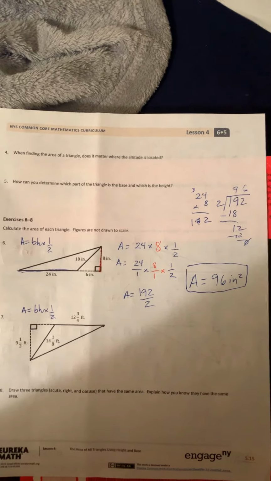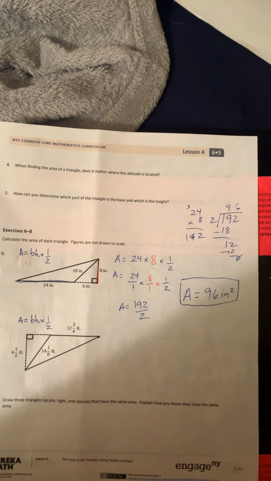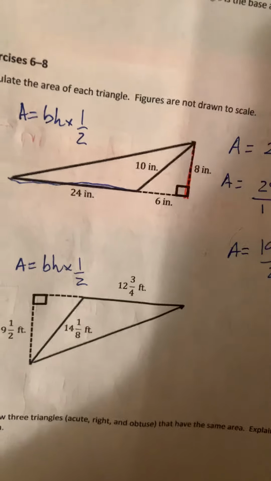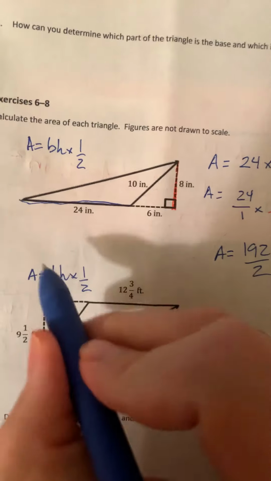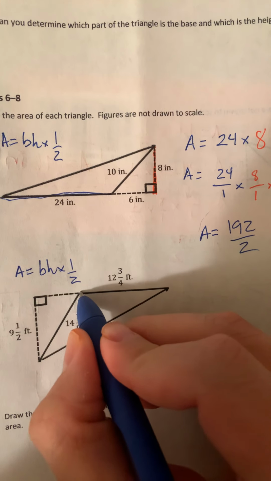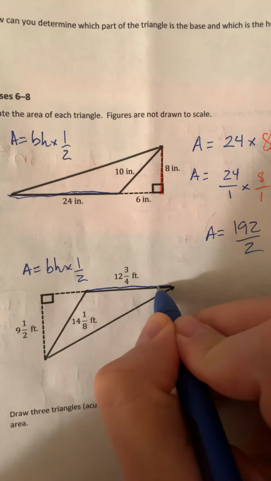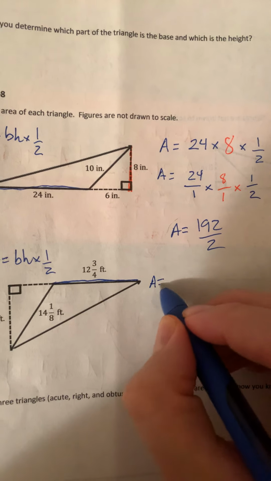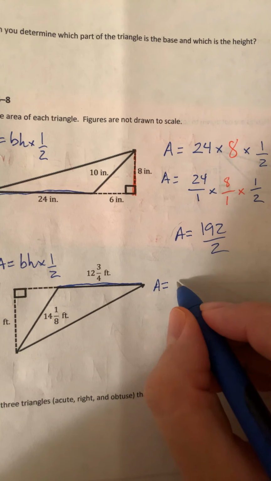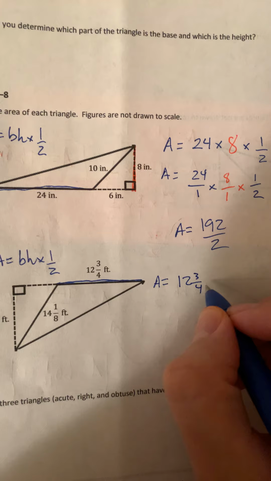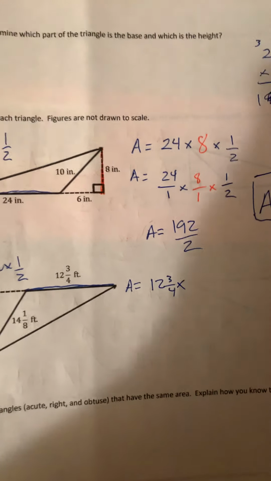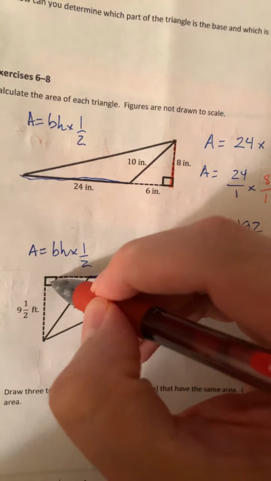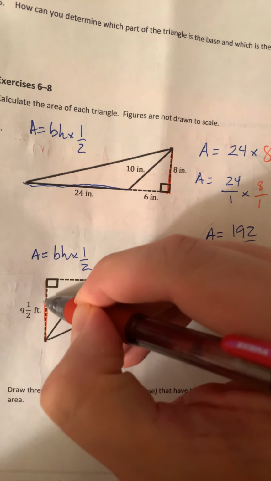Okay, if you want to pause the video, look at the steps. Okay, pause it. If you have any questions, let me know. Okay, and I'm gonna jump to the next one, which is number 7. And follow this formula. Okay, this is my base right here. Again, I'm using this pen, purple or blue. Okay, so I'm gonna say area equals my base, which is 12 3/4, times the height, which is this one right here, from top to bottom. This is the altitude.